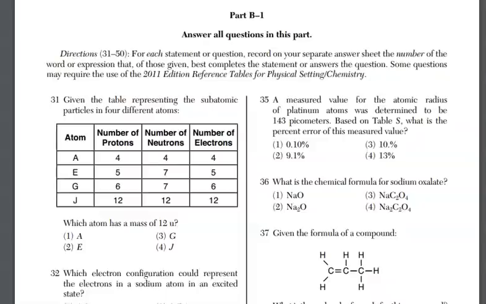We are going to check out here the answers and explanations for the January 2020 Chemistry Regents exam, Part B-1. Make sure you have your reference tables out. You're going to use them a lot in this section. We're going from question 31 through 50. Let's get started.